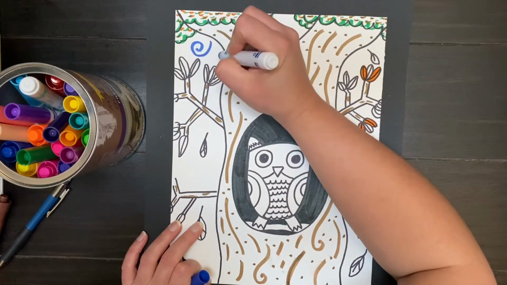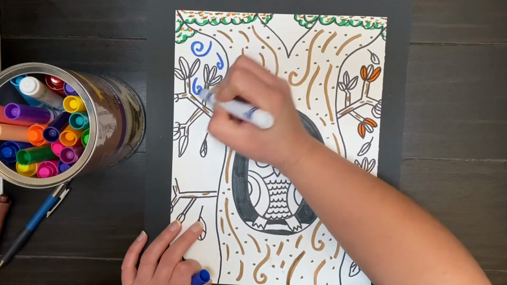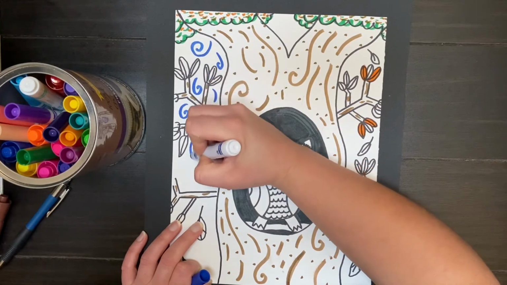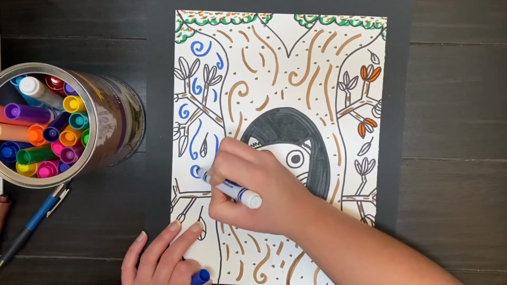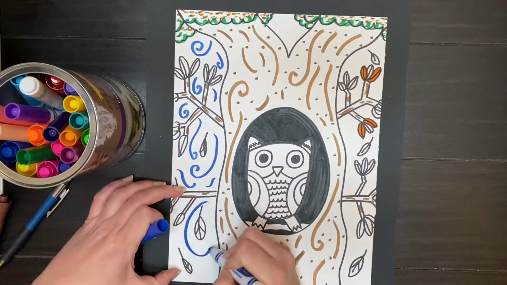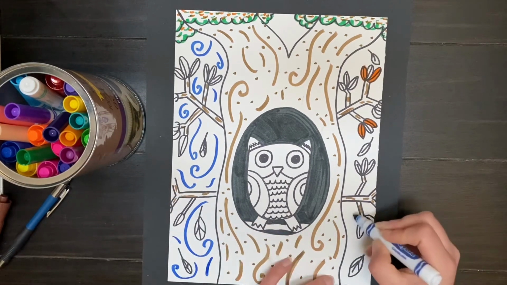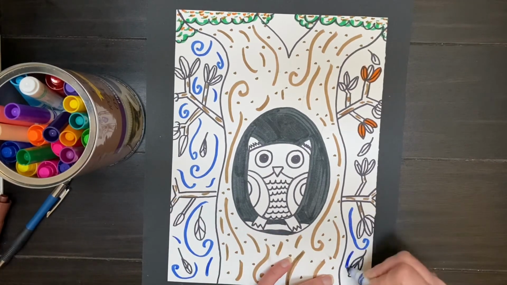Remember, a swirl is a line that goes around and around. You can make some of them longer and shorter. We use swirl lines so that it looks like there's wind in the sky. It gives the illusion of movement in your picture.